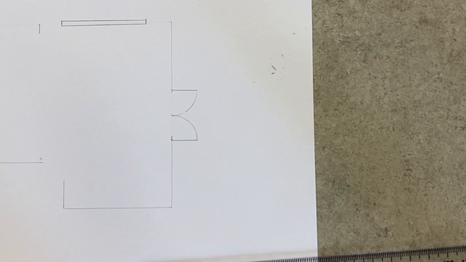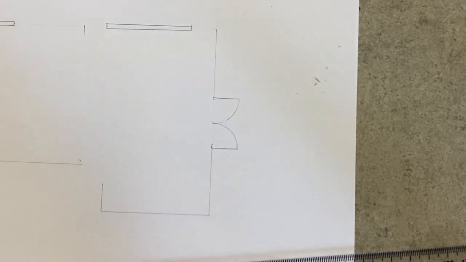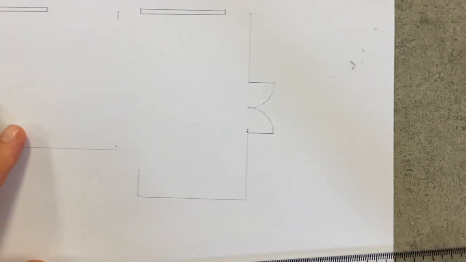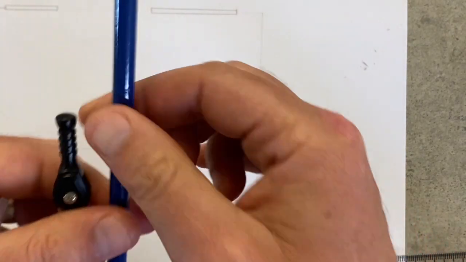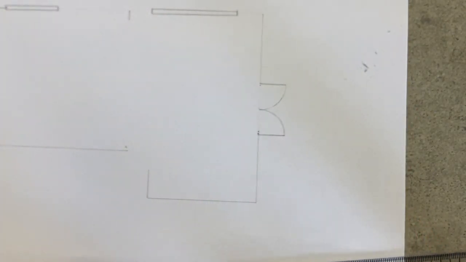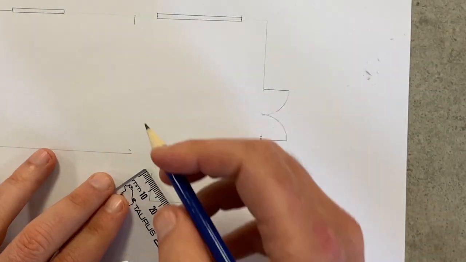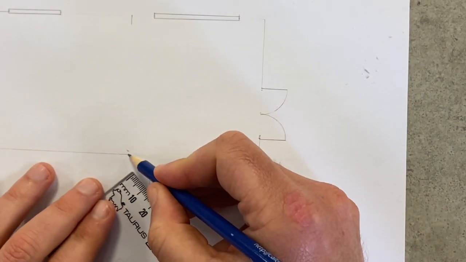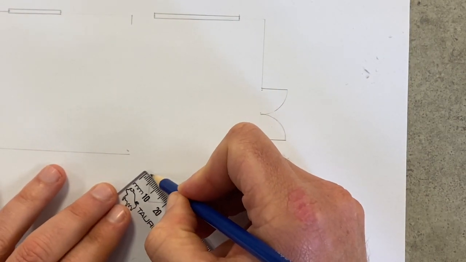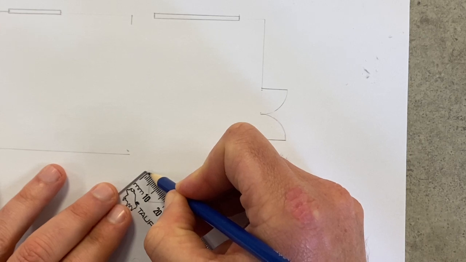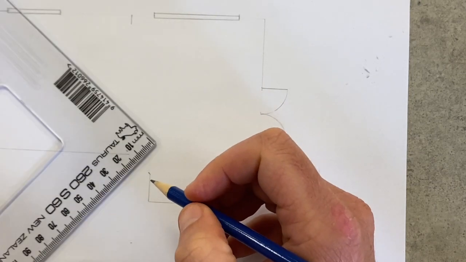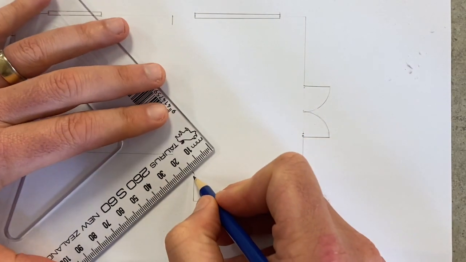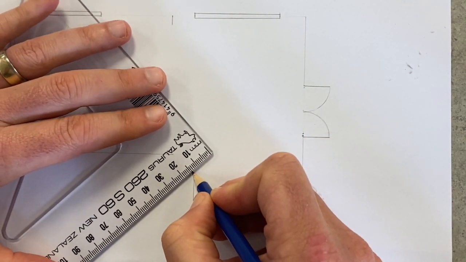Okay, we're going to do the same just down here. I'm going to take my pencil off for this, and draw just a little 1 millimeter line that points towards that corner there. That's the return. And then I'll do my door, which, as you'll recall, was 1.4.